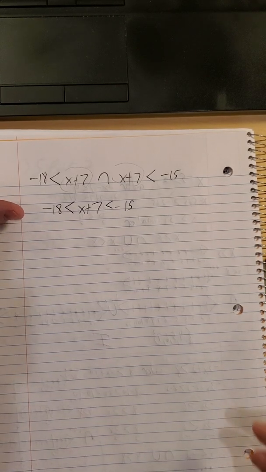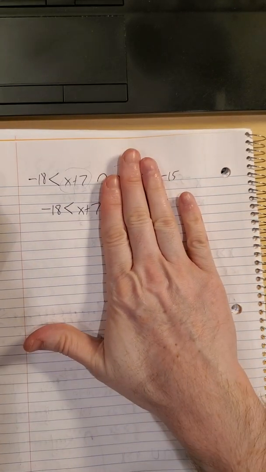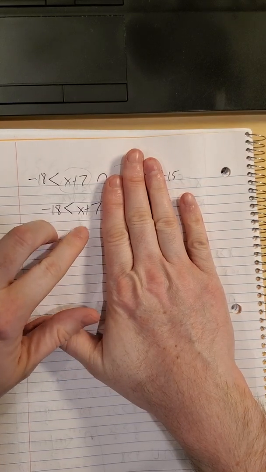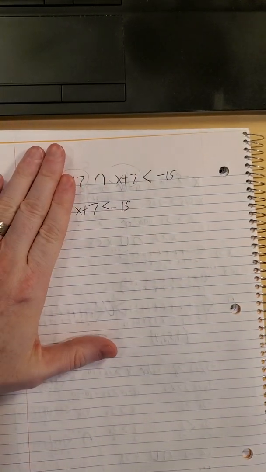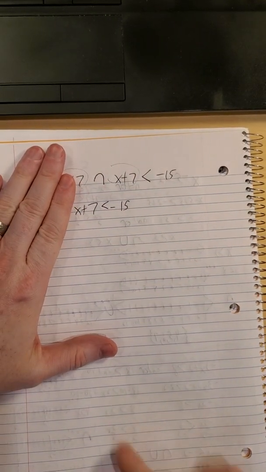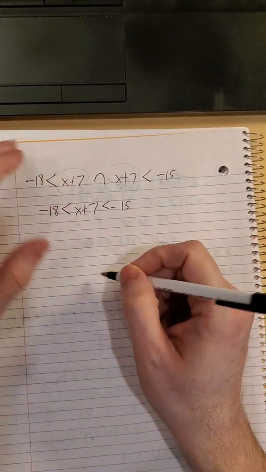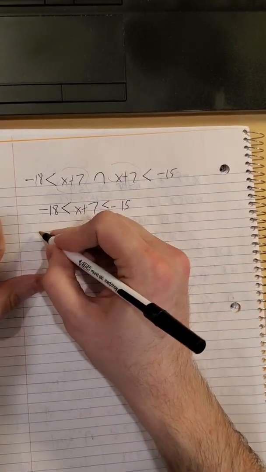So now we have an inequality with 3 pieces rather than 2, but the ideas to solving it are the same. If I were to show you this inequality and say solve this, you would hopefully say I would subtract 7 from both sides of that. That's exactly what we'll do, only we have 3 pieces instead of 2 pieces.